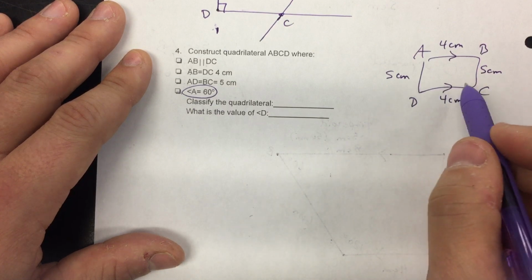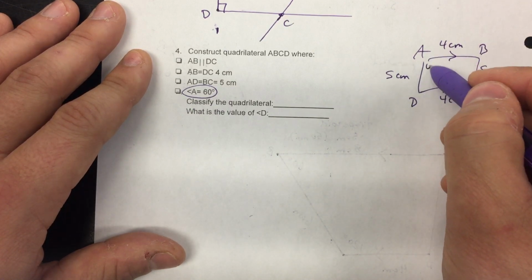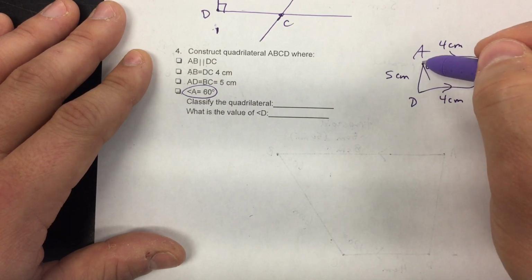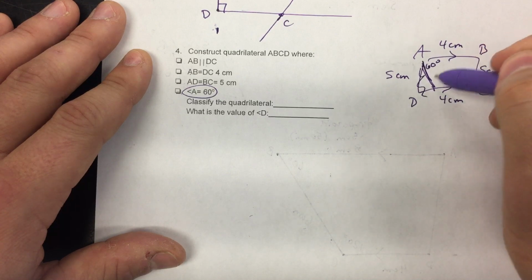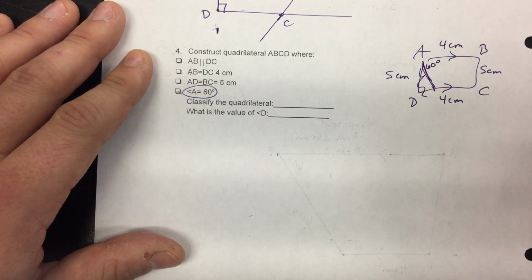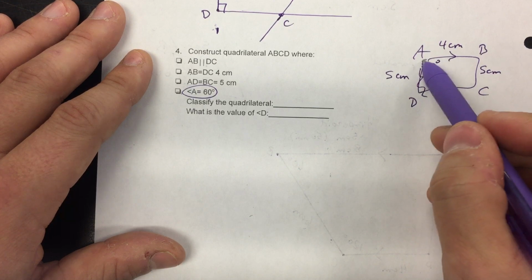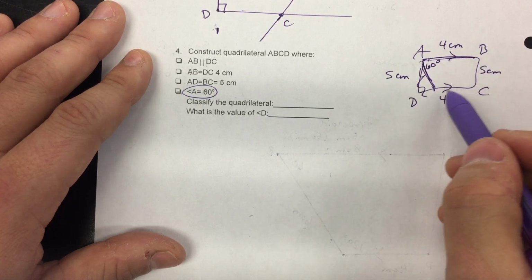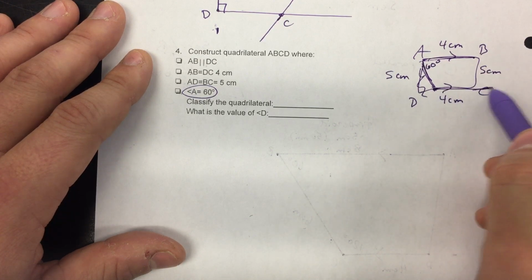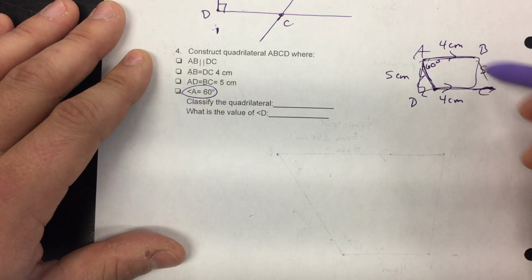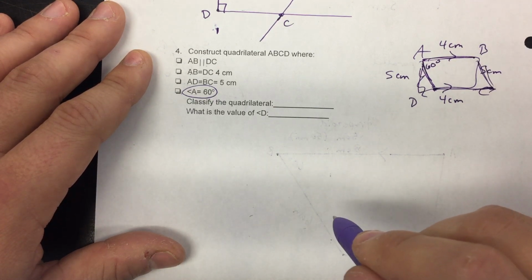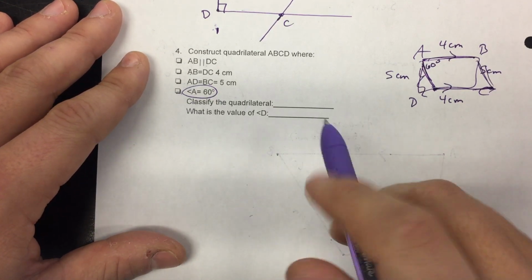But unlike the first one where it ended up being a rectangle, angle A is actually going to be 60 degrees. So it's going to be sort of like that instead. Okay. And if I see that this is going to be 4 centimeters, this has to be the same length. So it'll probably go to about here. So I'm thinking it's going to be a parallelogram, but let's see how it goes.